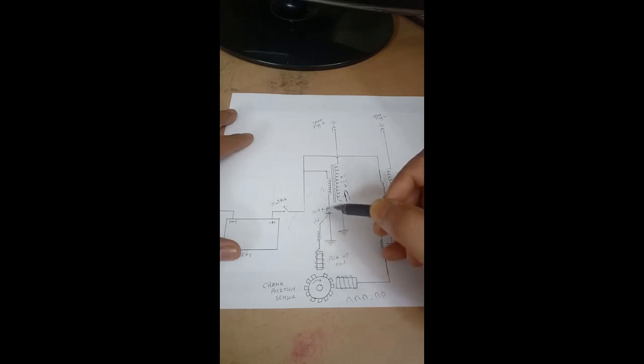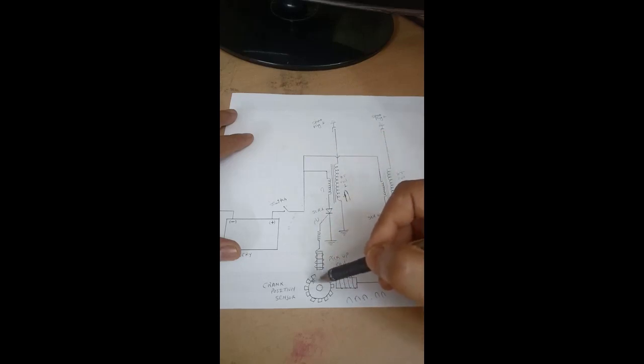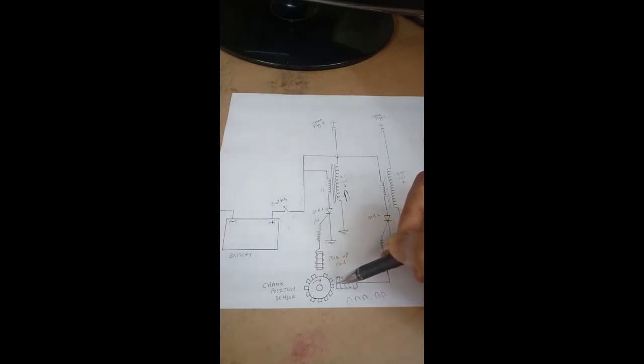So this SCR will be in conduction once it is in front of this empty slot, and this cylinder will fire. When this wheel moves again in the clockwise direction and comes into alignment with pickup coil number 2, another signal is generated like this.